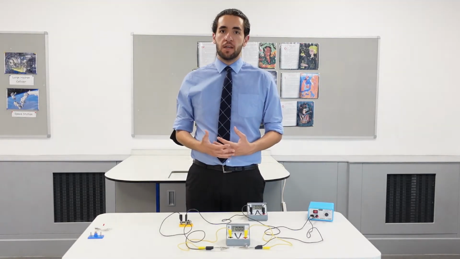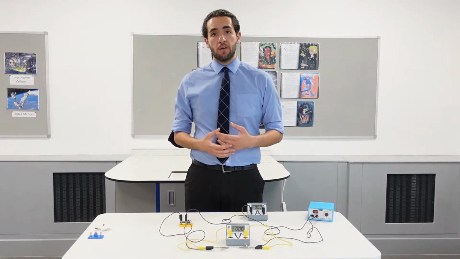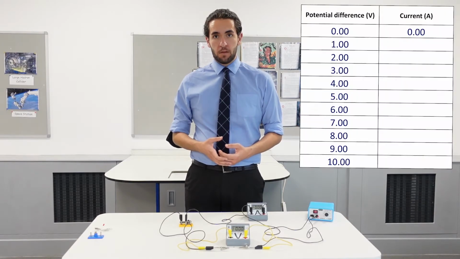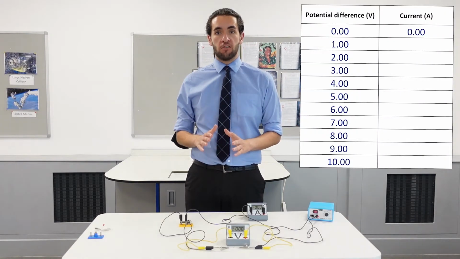Let's start at 0 volts. For 0 volts, we get a reading of 0 amps, which makes sense. No current is flowing when there's no potential difference to push that current along.